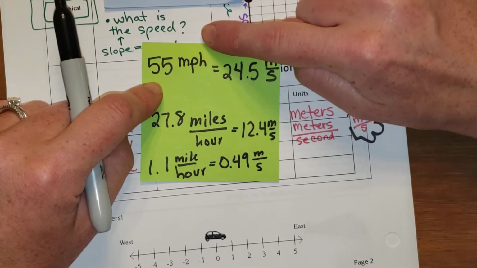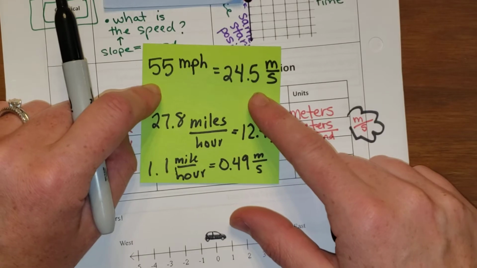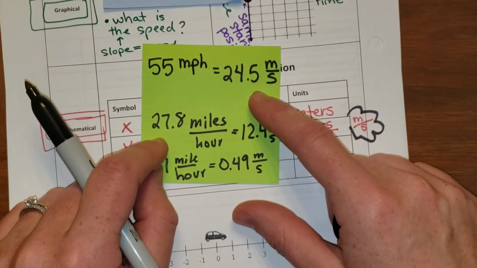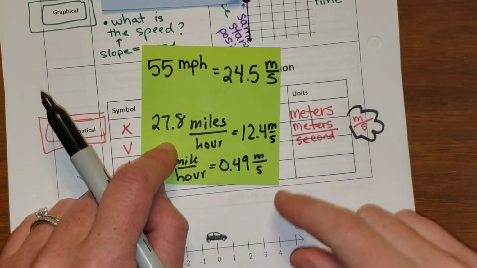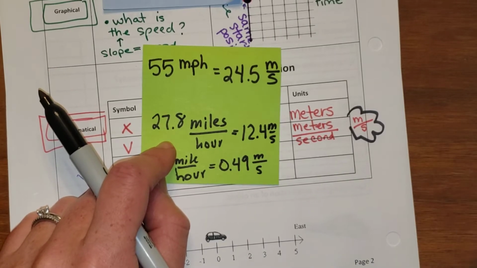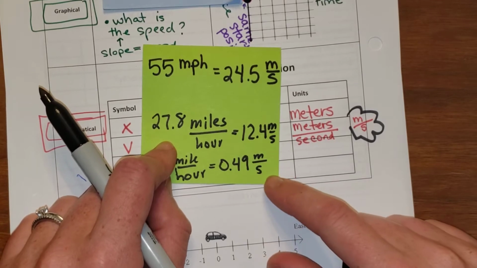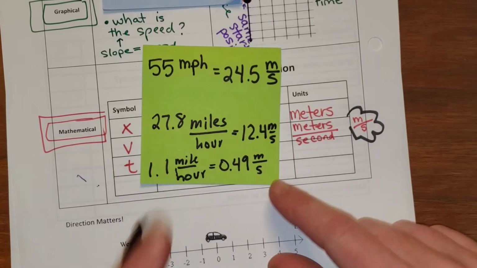If you're driving 55 miles per hour on the road, that's 24.5 meters per second. Usain Bolt, super fast Olympian runner from Jamaica. His top speed is 27.8 miles per hour. I think he's the fastest man in the world. Tell us if he's not. And that converts to 12.4 meters per second.